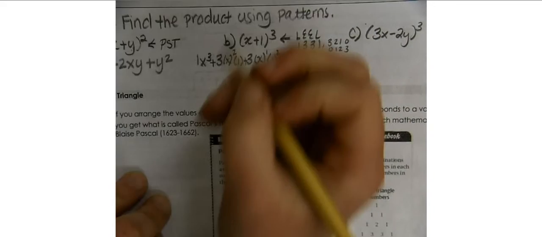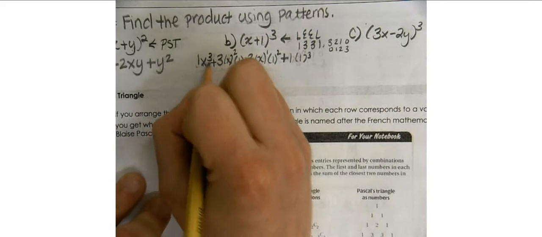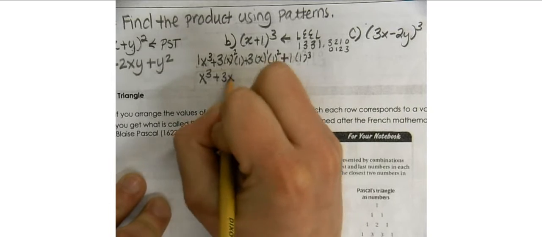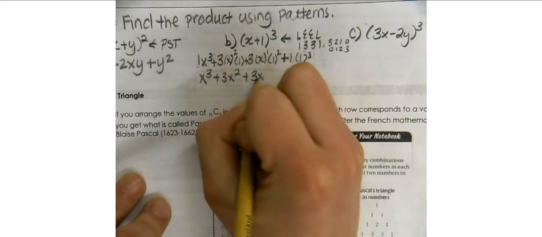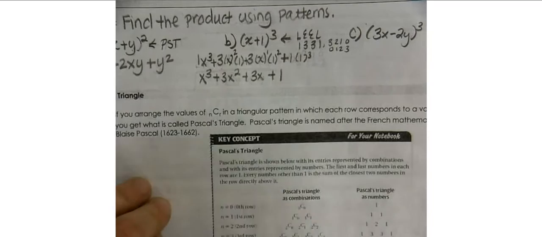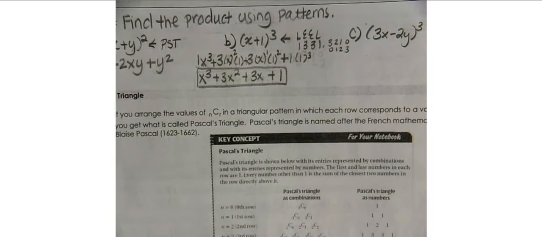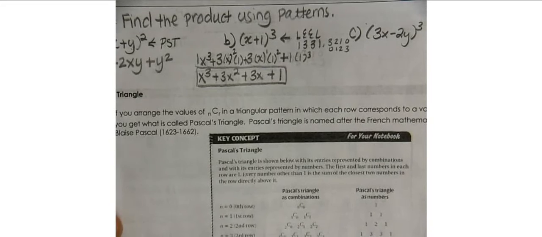So now I'm going to work with each term individually, and I will end up with x to the third plus 3x squared plus 3x plus 1. And so that is your answer using the patterns of FOIL, or the 1-3-3-1 rule. Let's go ahead and look at letter C.